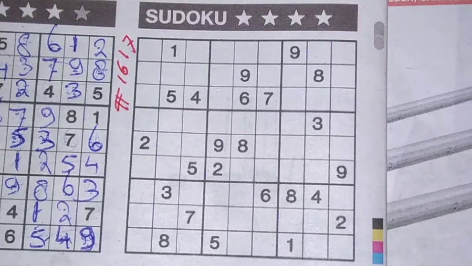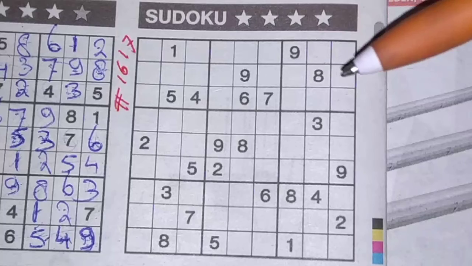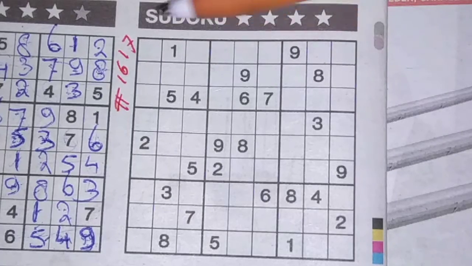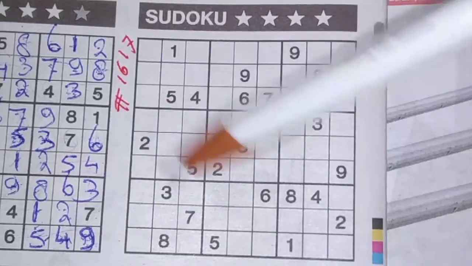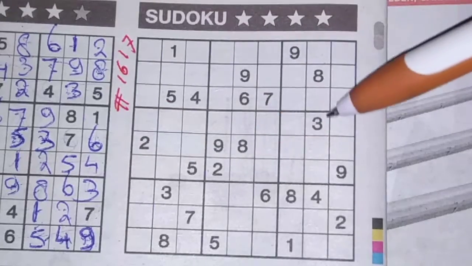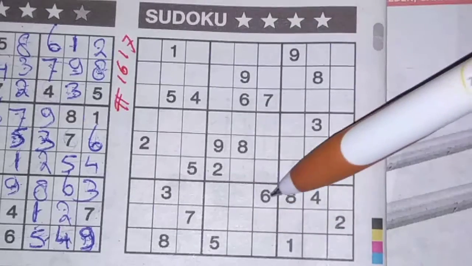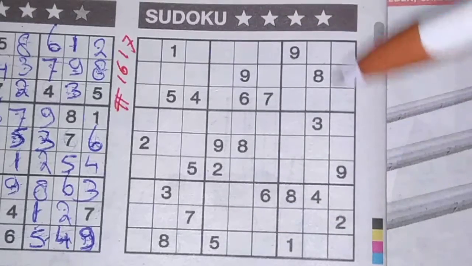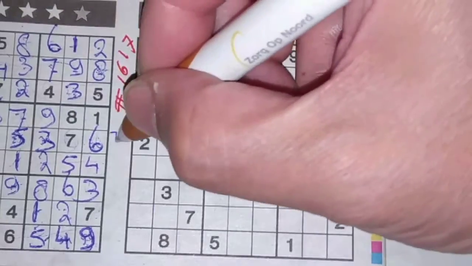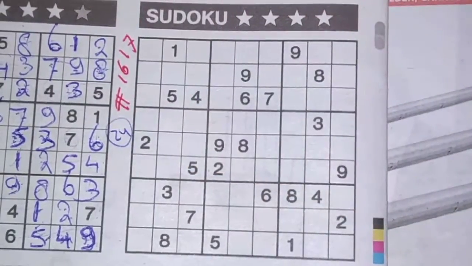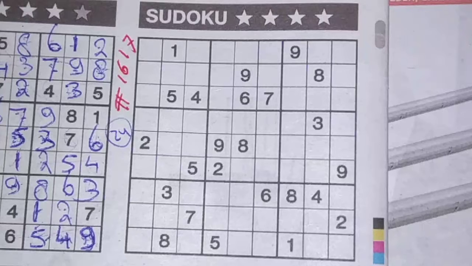Previous Sudoku had 25. This one, I think 24. Let me check. 3, 3, 6, plus 2 is 8, plus 2 is 10, 13, 15, 18, 20, plus 4 is equal to 24. Correct. So let's get started.